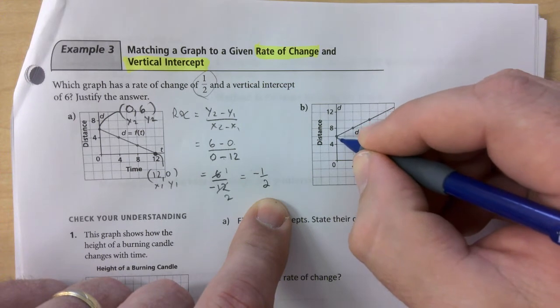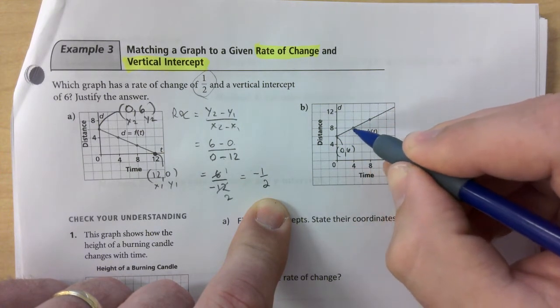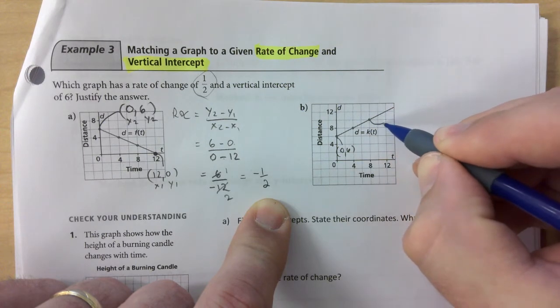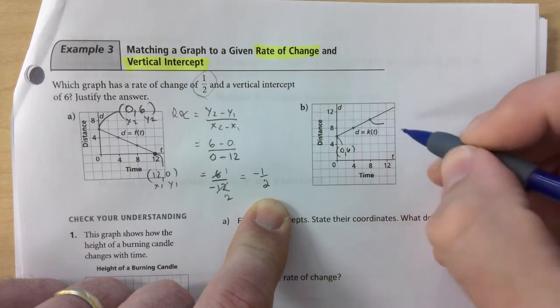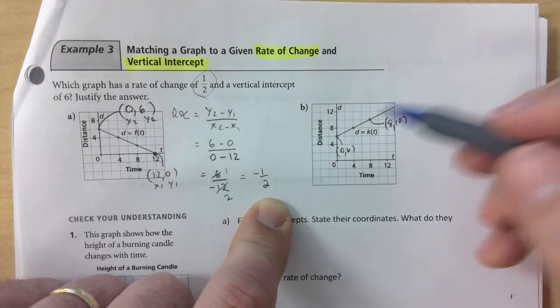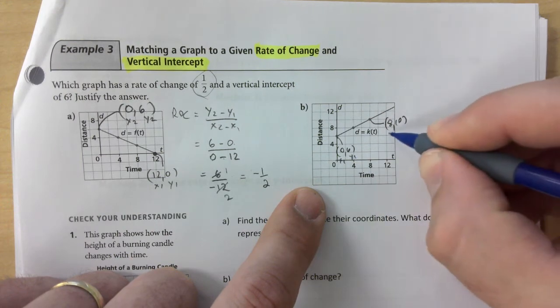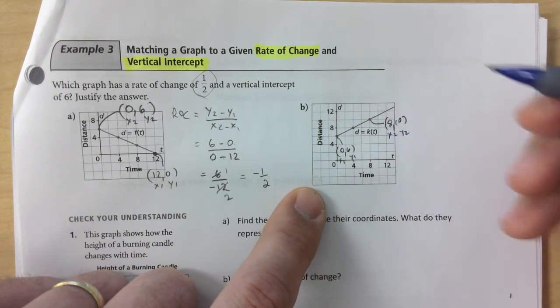Let's pick on this point right here, 0, 6 again, and then any other point on this graph. I'm going to pick this one, 8, 10. Okay, 8, 10 is the other one that I pick. x1, y1, x2, y2.